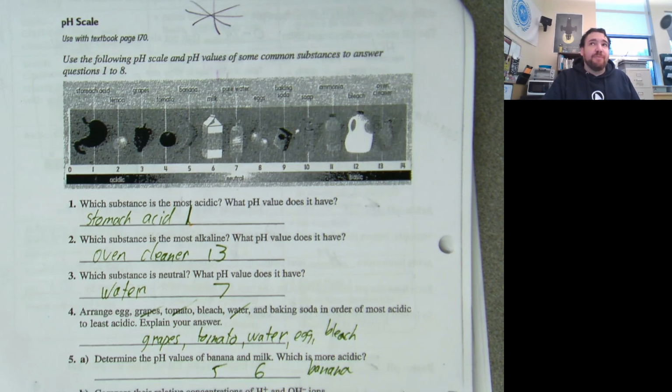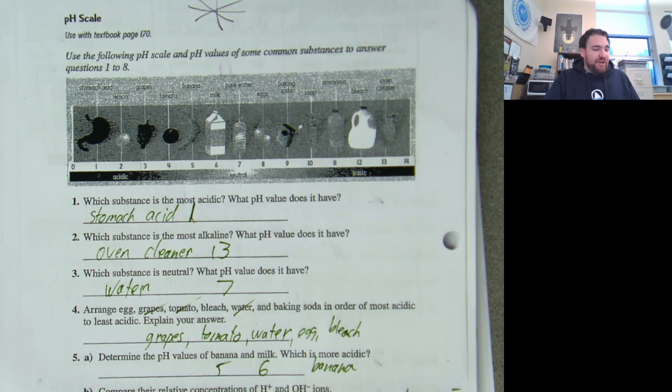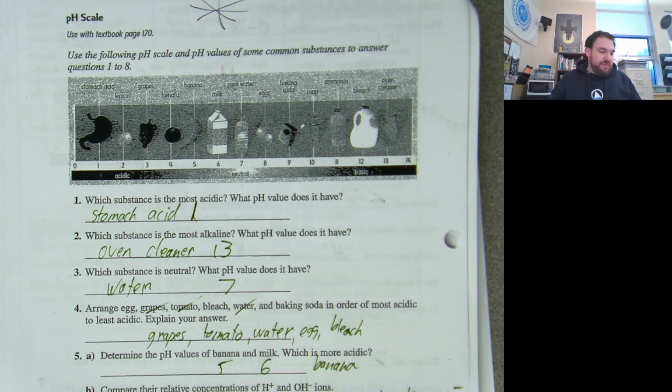that I gave you before the break. Starting on the pH scale page. You want to check it, make sure we're all on the same page.